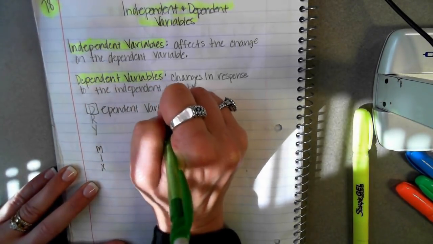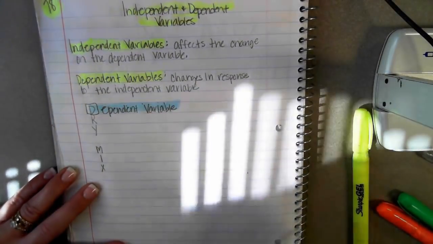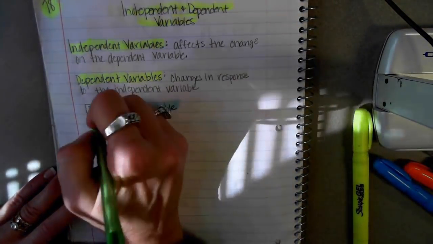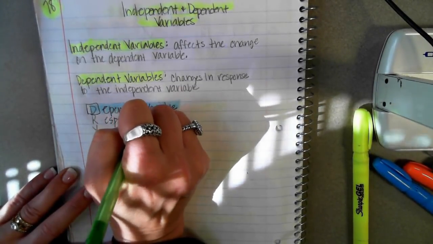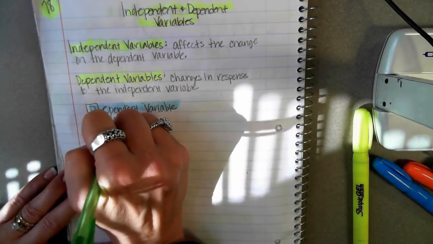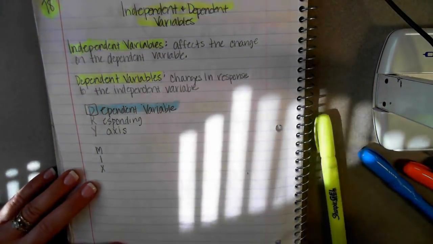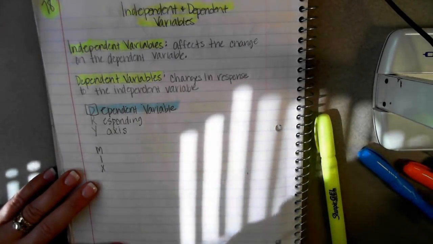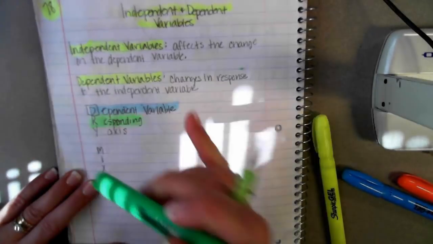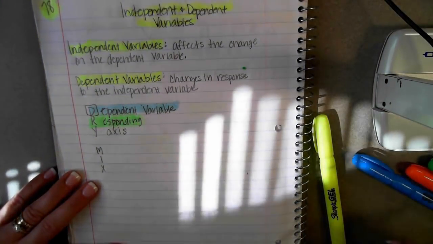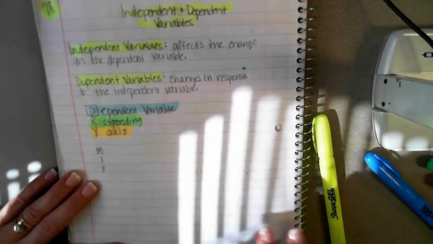We're just getting our information copied into our notes, and we'll be talking about it in further detail. The R stands for responding, and you'll find it located on the y-axis. So the dependent variable responds to the independent variable, and you will locate it on the y-axis.